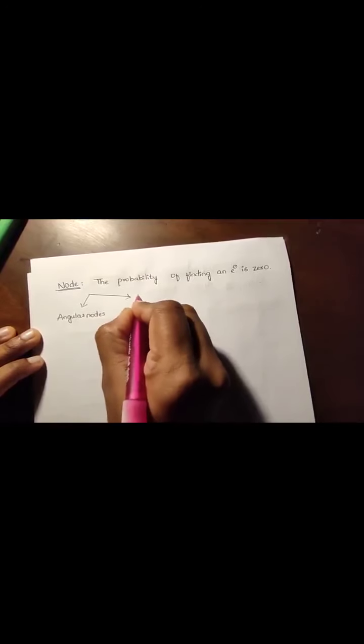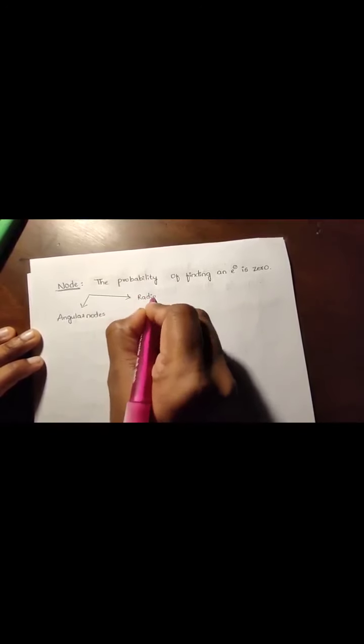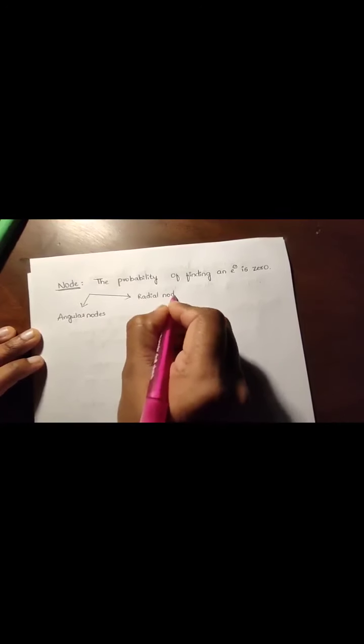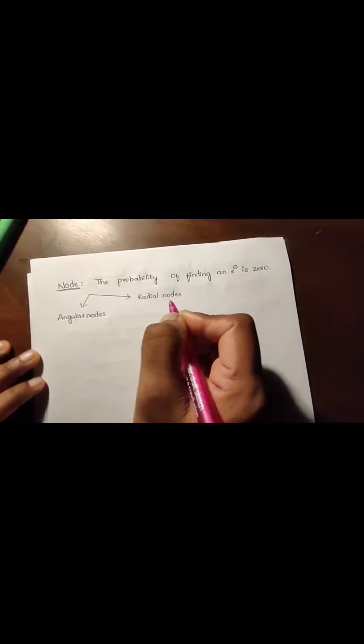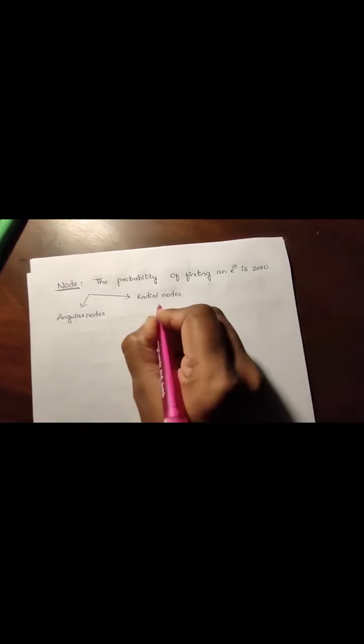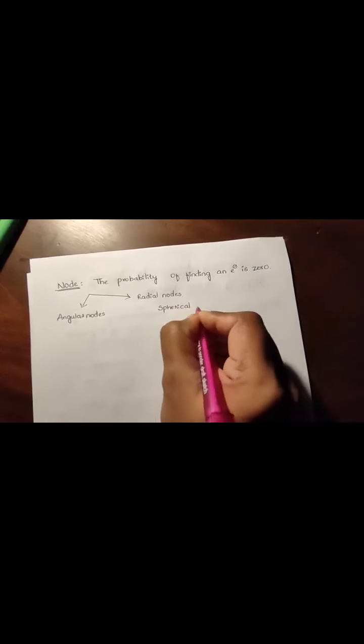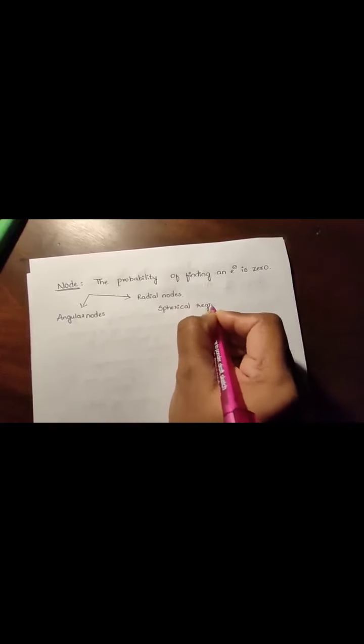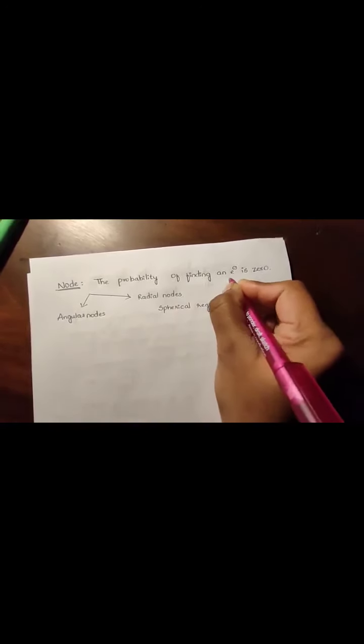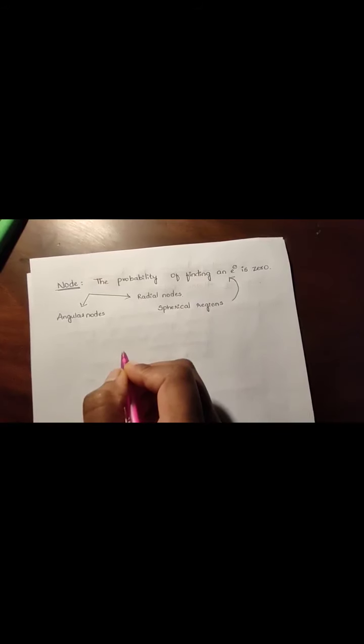There are actually two types of nodes: angular nodes and radial nodes. Radial nodes are the spherical regions where the probability of finding an electron is 0.